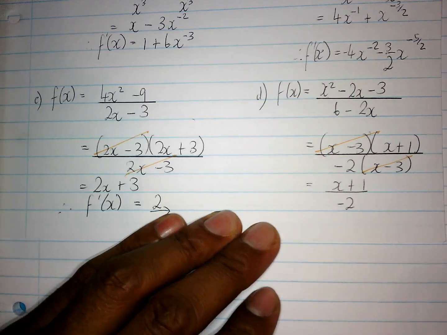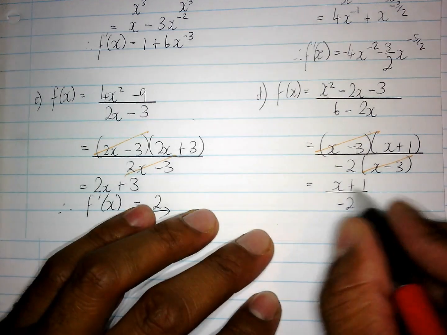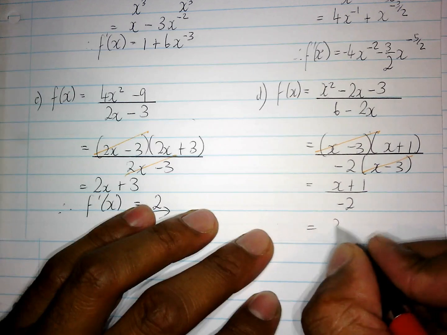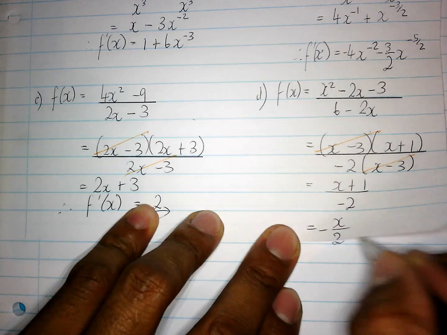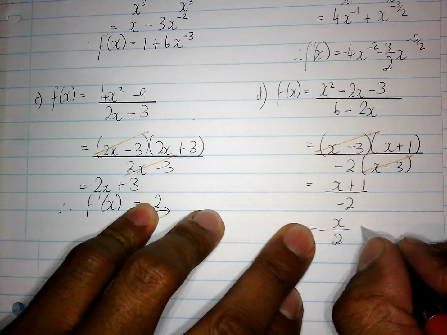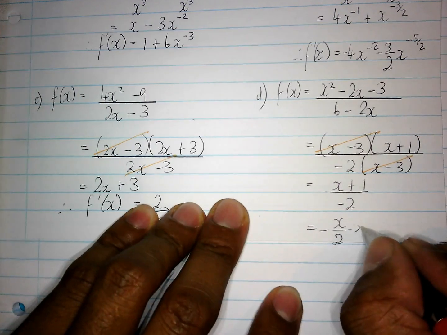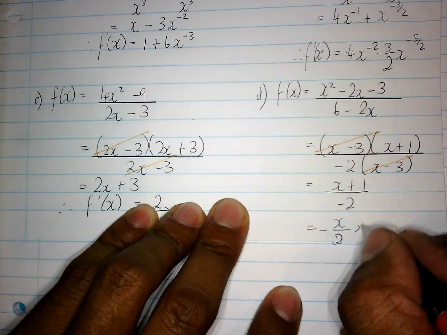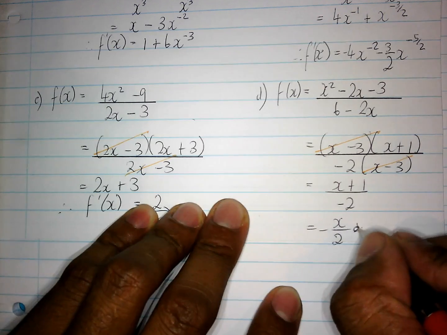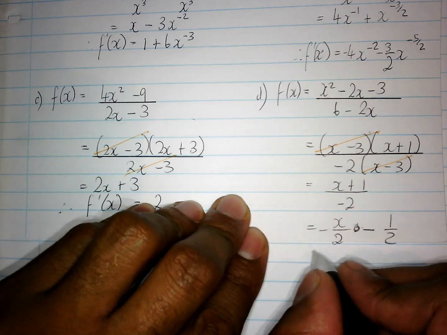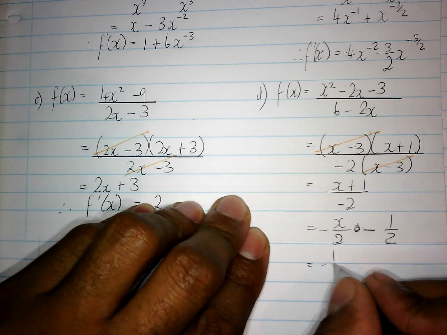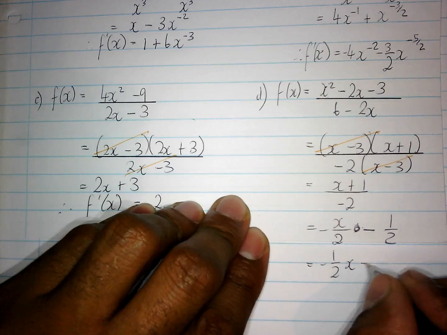And we know that minus 2 is our LCD. So it's going to be x over minus 2, then minus 1 over 2. Then from there, we know that this is negative 1 over 2 times x minus 1 over 2.